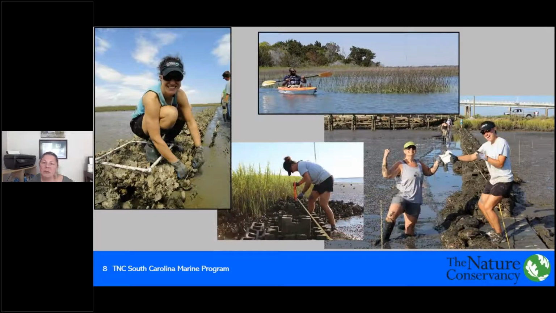So here I'm showing some of our photos from our monitoring efforts. In the top left, you can see Andrea monitoring oyster reef growth on the Goldbug Reef during a low tide. And at the top, you can see Chris mapping the vegetation line during a high tide event. Both Andrea and Chris have been employed as our marine techs, and they have helped to organize and recruit volunteers to help us with our monitoring and install events.